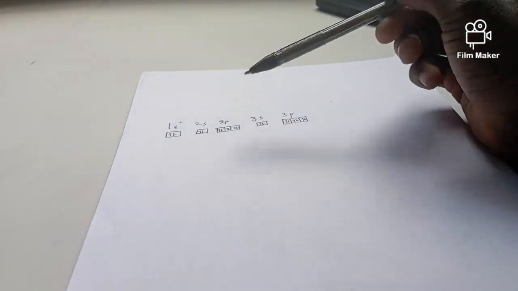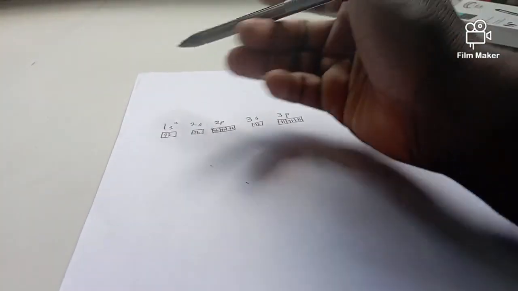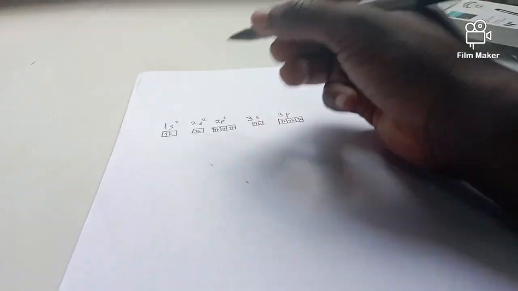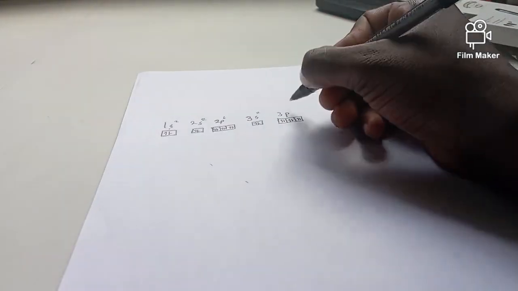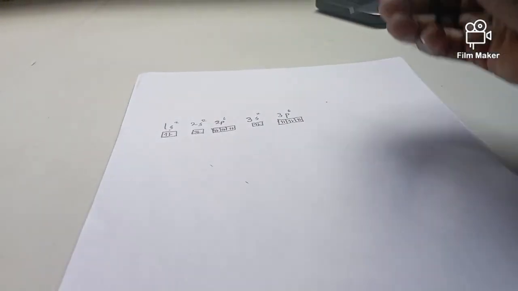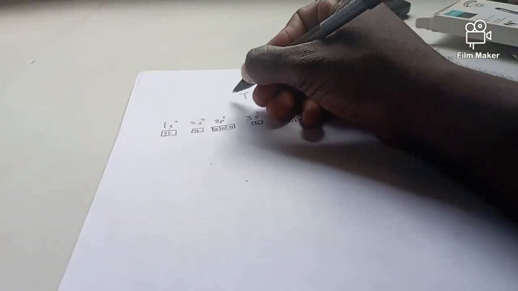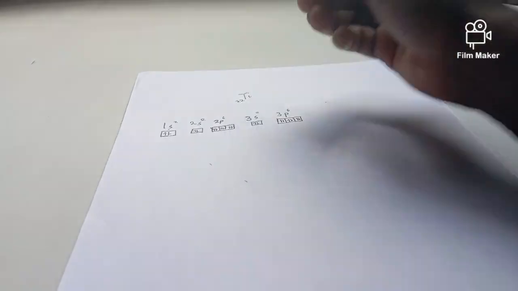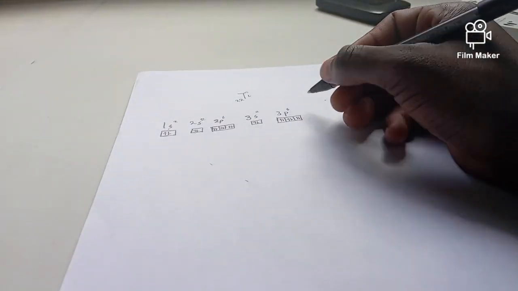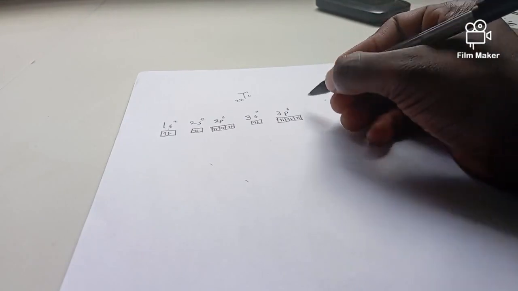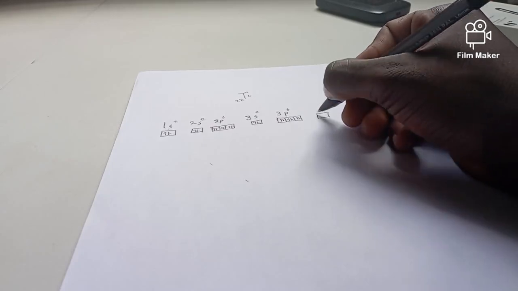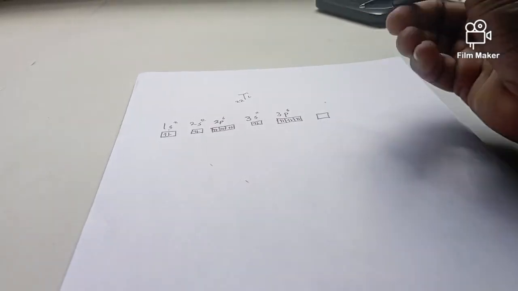Now, how many electrons do I have so far? I have 4, then 10, 11, 12, plus 6. That gives me 18, and titanium, as we have said, has 22. So 18 electrons up to 3p. We do not jump straight to 3d, since 4s has a lower energy than 3d.